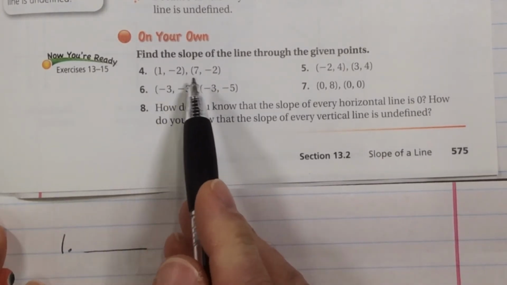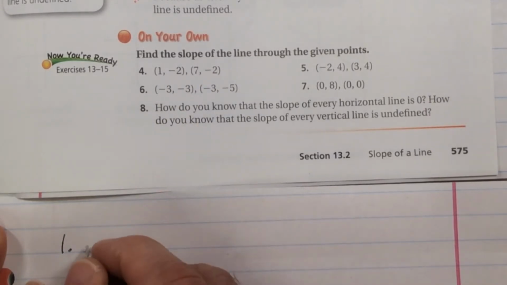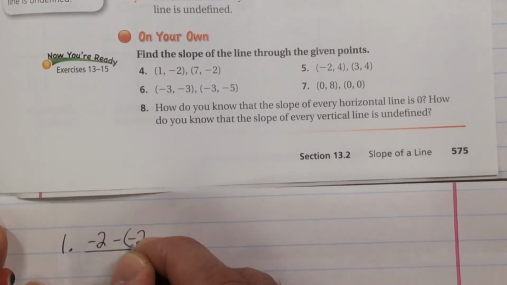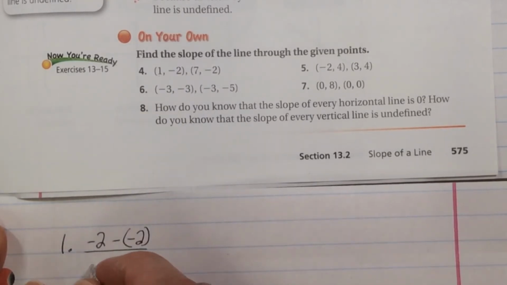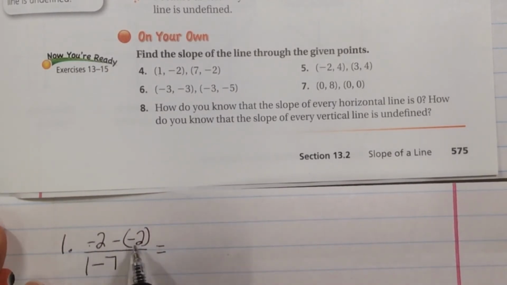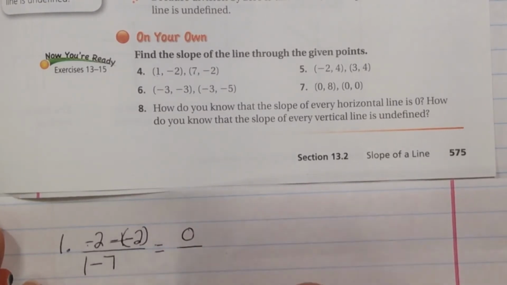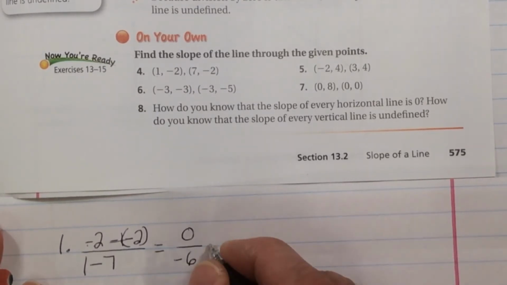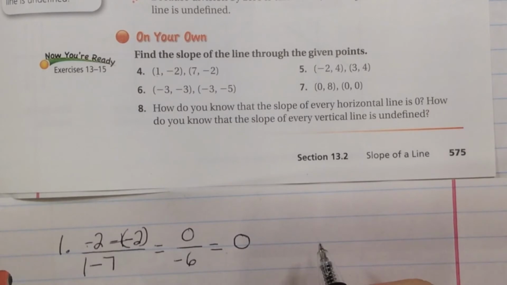So we'll go negative, these are the y values, remember, on the second one. So negative 2 minus negative 2, 1 minus 7 for my denominator. Well, negative 2 minus negative 2 is the same as negative 2 plus 2, which is 0. And 1 minus 7 is negative 6. Well, it didn't really matter what we had down here because a 0 on top means that this is a slope of 0, which remember means it's a horizontal line.